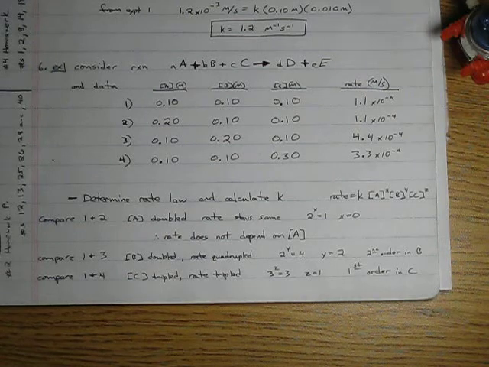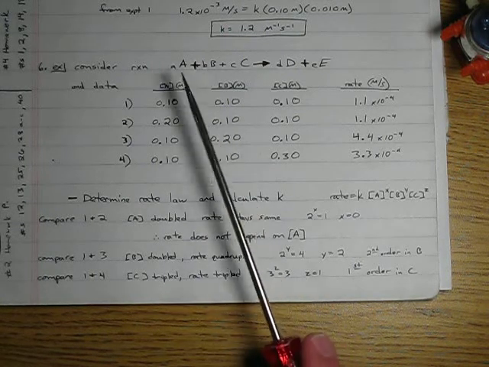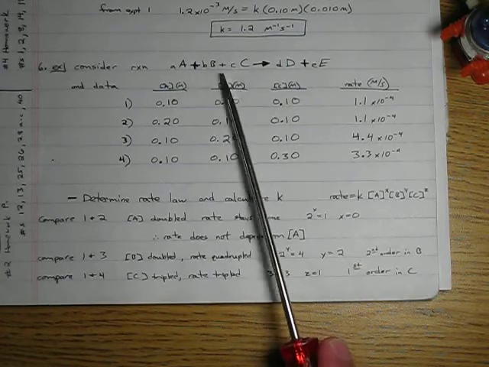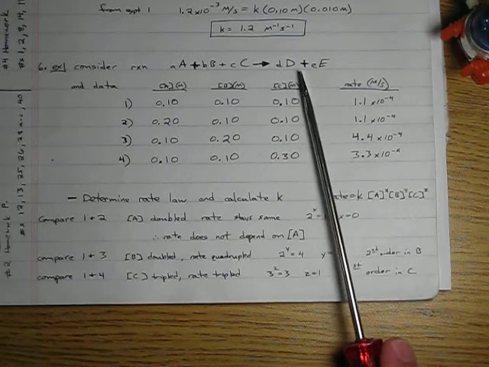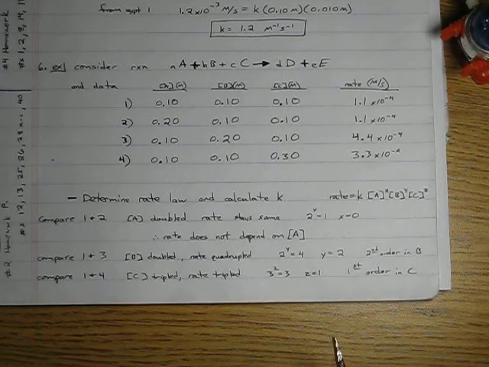Let's look at an example problem where we try to determine the rate law from experimental data. So we're going to use a very general reaction here: A moles of A plus B moles of B plus C moles of C. We have three reactants. Go to D moles of D plus E moles of E.